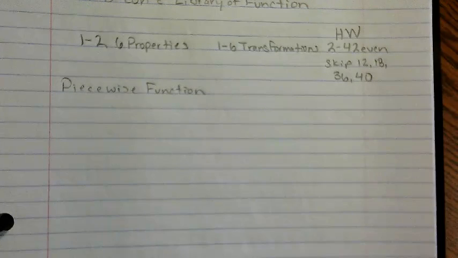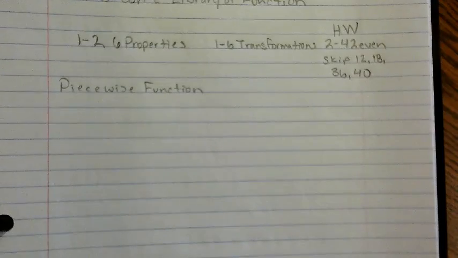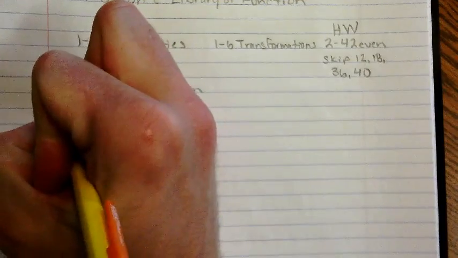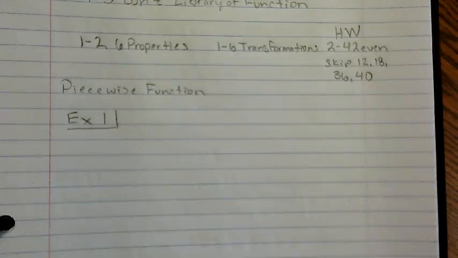So what we do in this lesson is, in our example, should I say example 1 or example 4? I'm going to say example 1. I'm just going to say example 1, because it is kind of a new set of notes, and it's got its own homework assignment.